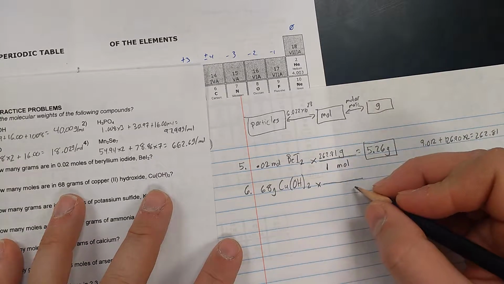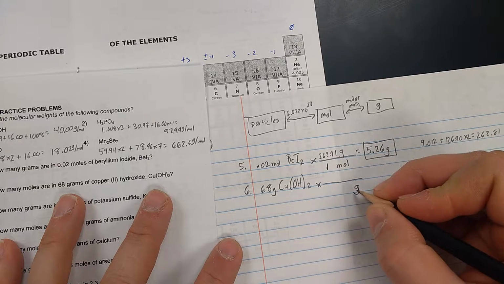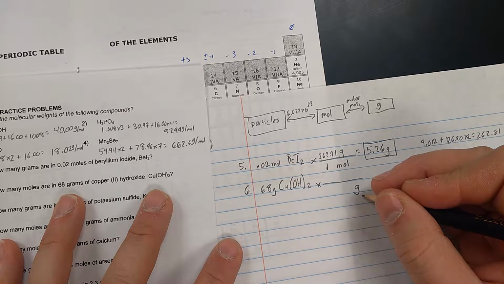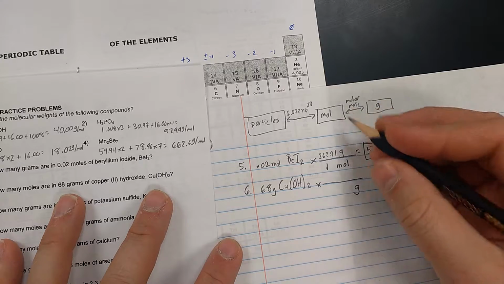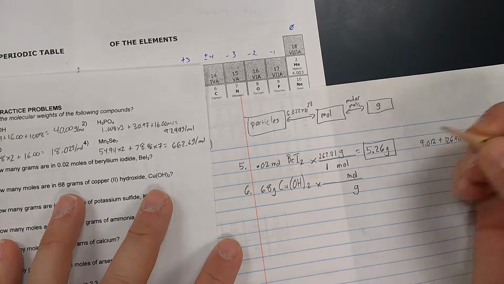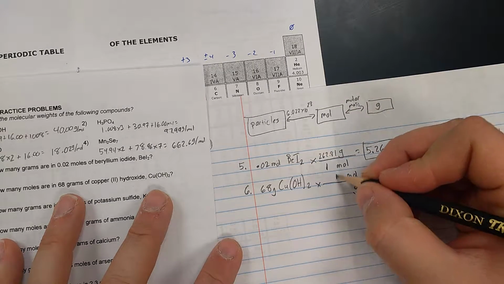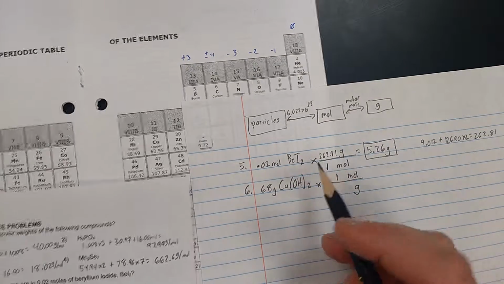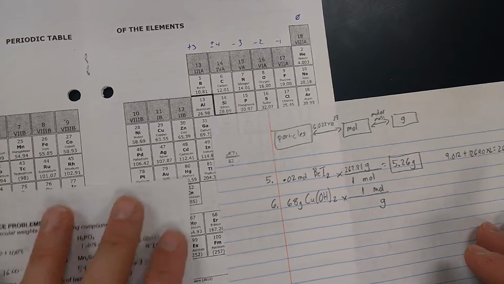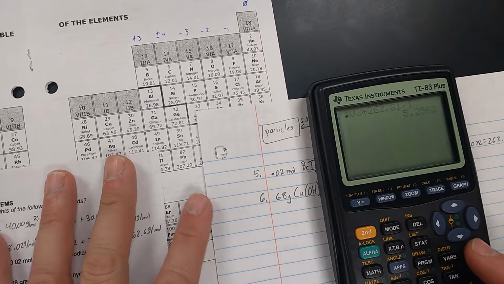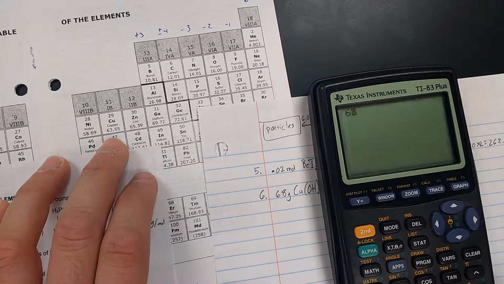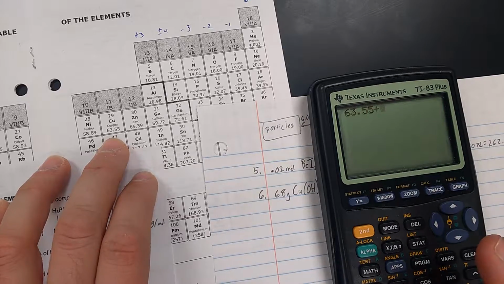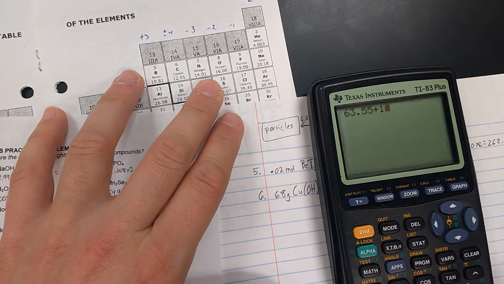So we started with grams. Our unit of grams will go in the denominator of our conversion factor. And what we're trying to find goes in the top, moles. And once again, 1 mole equals the mass of all of these elements added together. So we'll take the mass of copper, which is 63.55, plus the mass of oxygen.